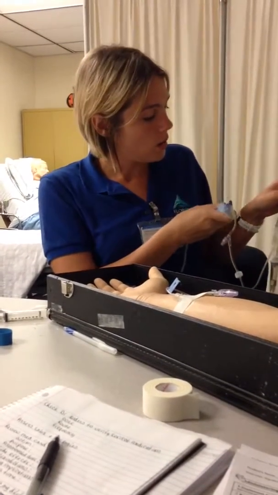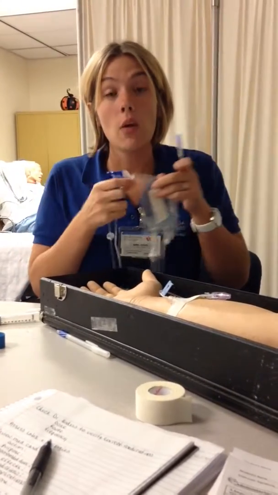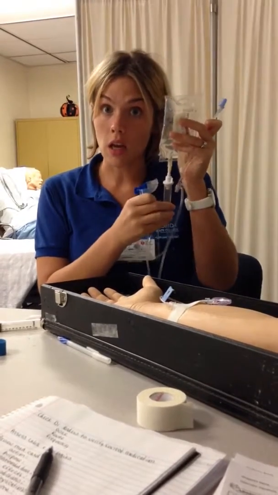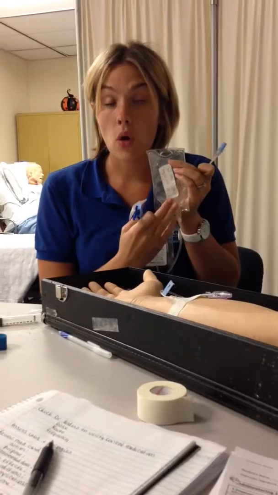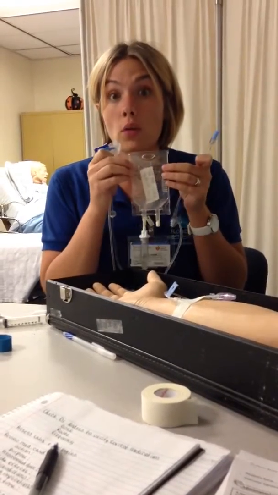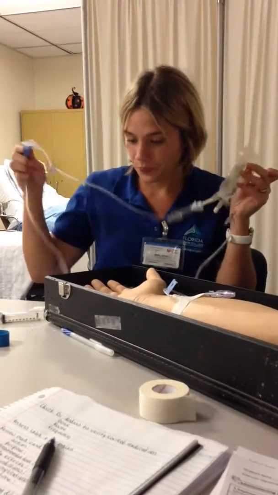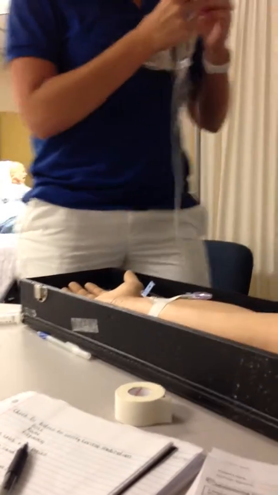Okay, it's primed. Now I need to label my tubing with my initials, the date and time, because this tubing can be used again within the correct time parameters. I also have a label on my medication so that I know that I have the right patient, the right dose, the time, and I'm going to go ahead and go into my patient's room now.